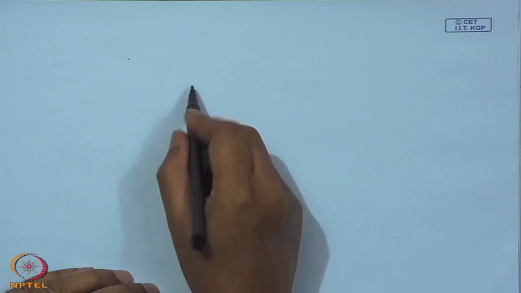A tetrahedron is a figure with 4 faces, but this tetrahedron is such that it has 3 faces lying on the 3 coordinate planes, and the 4th face is an inclined face. Let us take it this way.